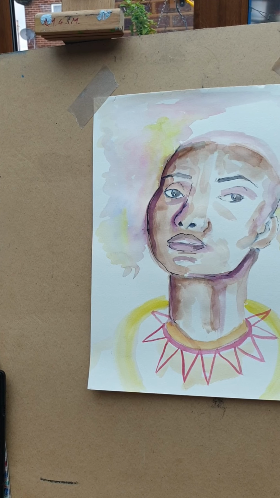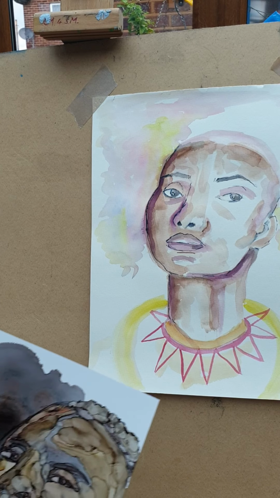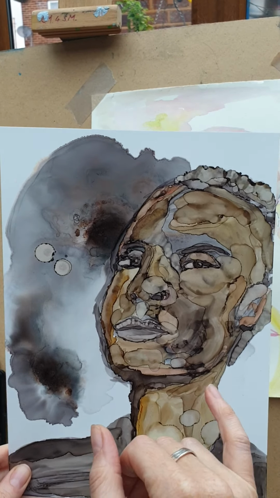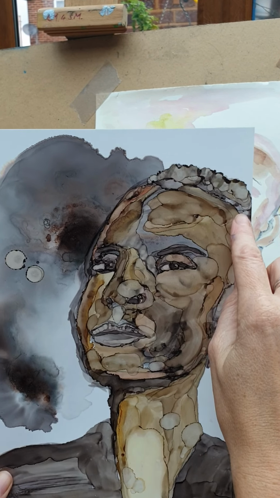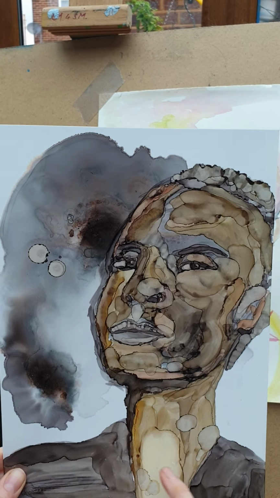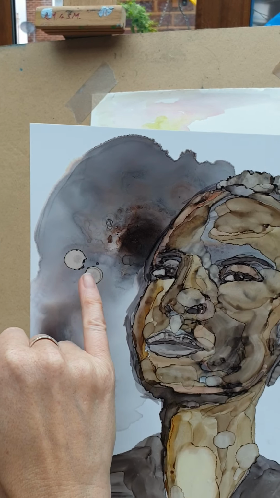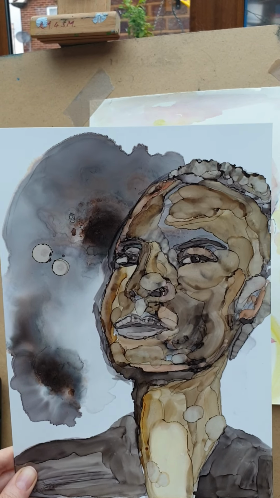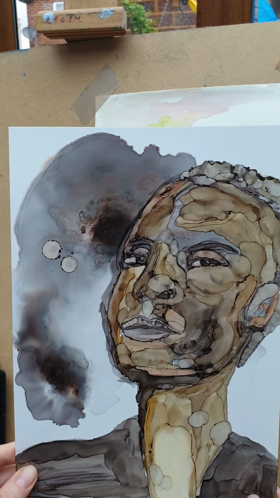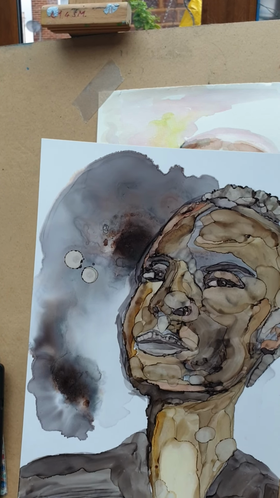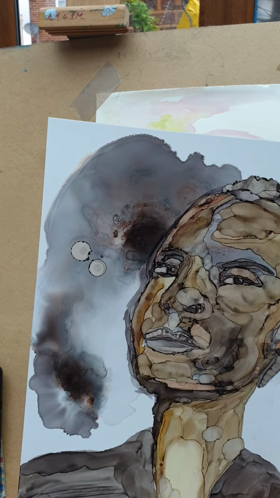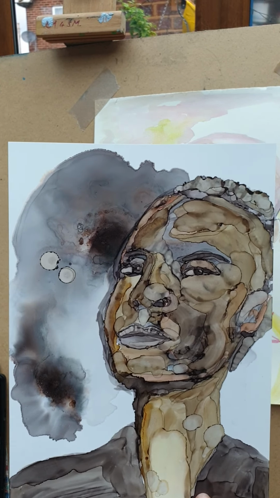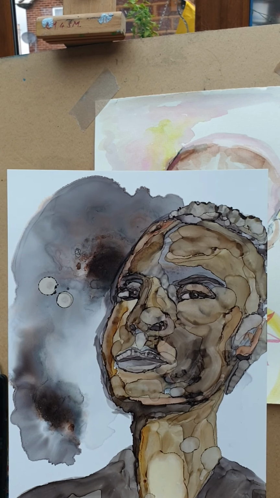Another piece I did recently using alcohol inks. Again, the spots added a bit of texture in there for the hair, and just a couple of spots in the background just to add a little bit of interest. So again, it doesn't have to be your whole artwork. It can just be a few ideas to add into your artwork, just to make it a little bit different, something to try out, something that you might not have done before.